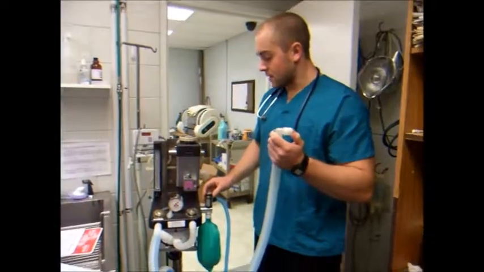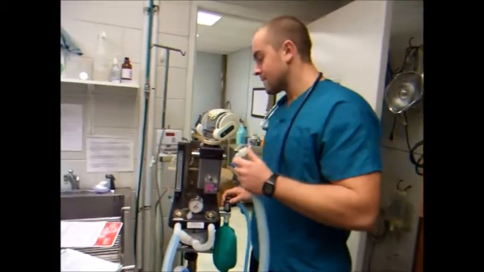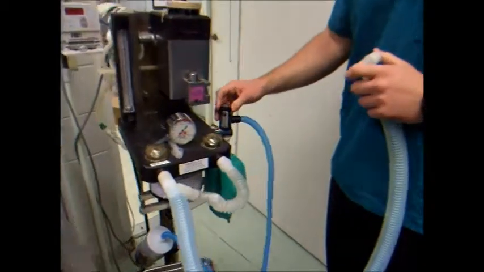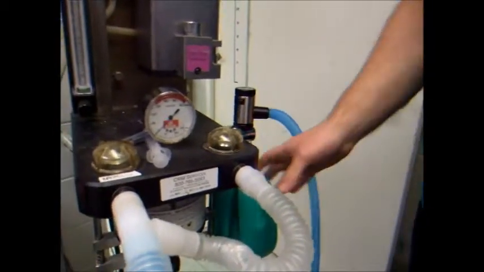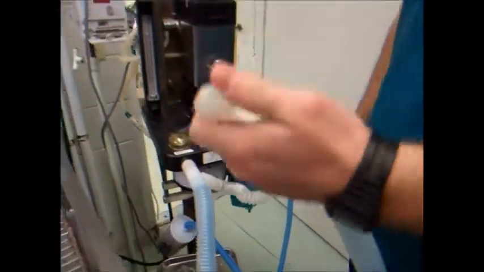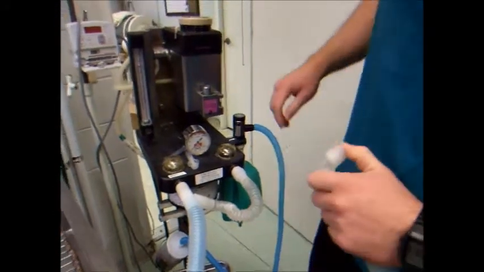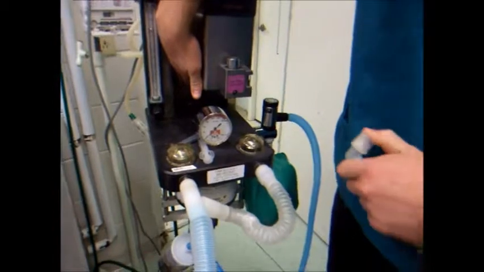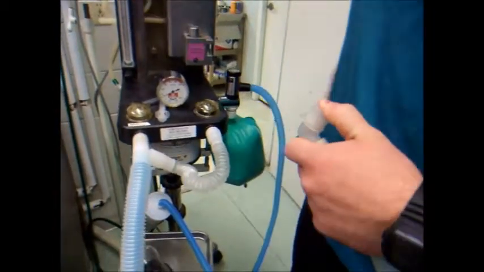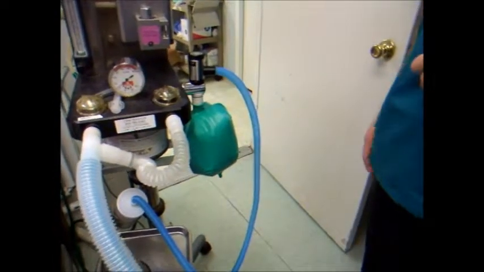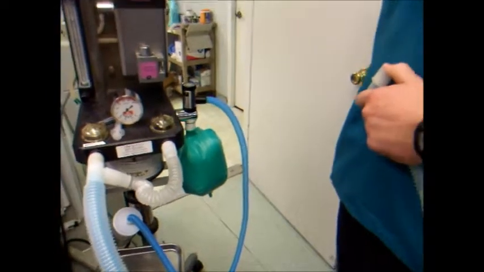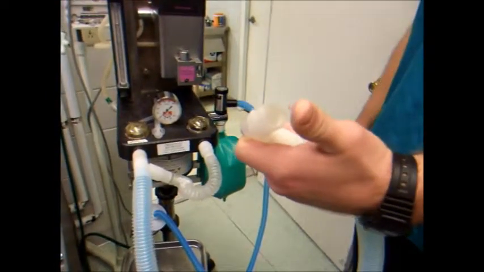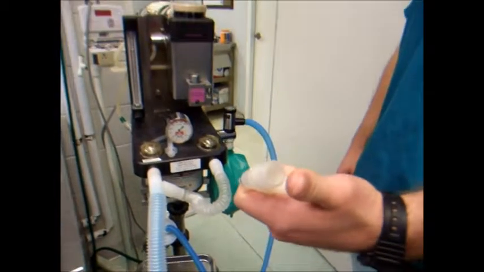I'm going to demonstrate how to do a leak test. So we got to make sure that the pop-off valve is closed all the way. We've got our bag here. I'm going to cover the end of this, and I'm going to hit the flush valve button here until that inflates all the way, and we're going to make sure that nothing leaks out of there. Looks like nothing is coming out until I actually release this, so we don't have any leaks.